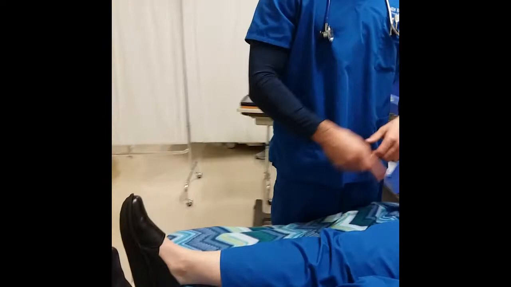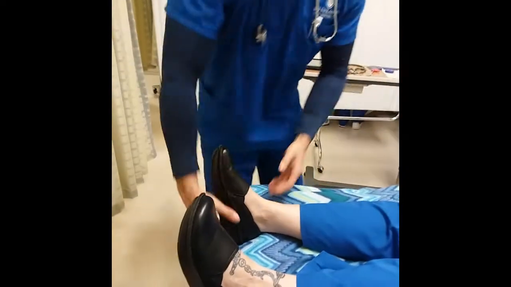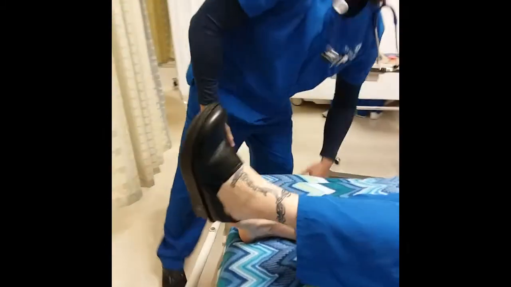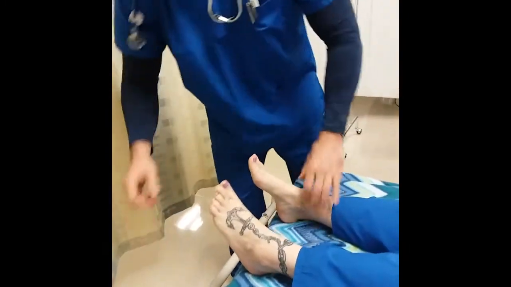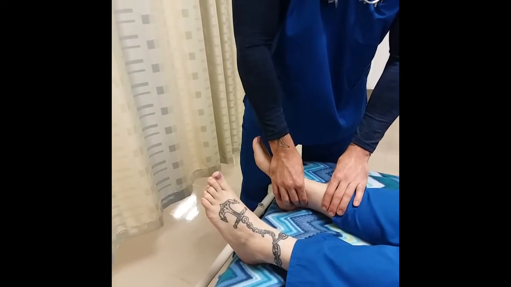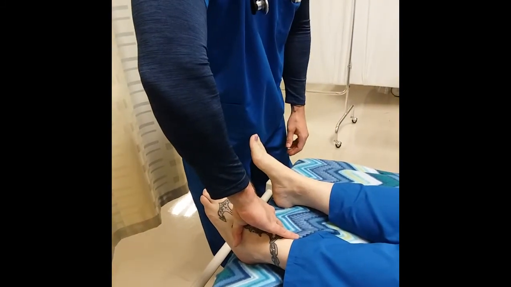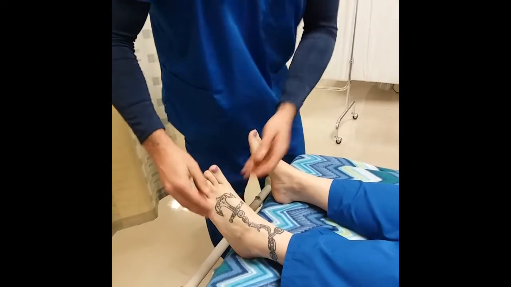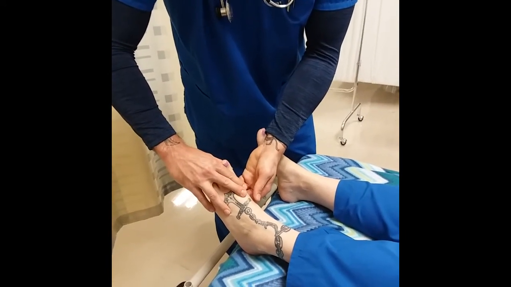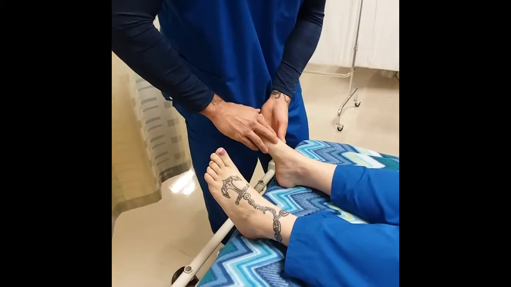I could check the femoral pulses. I could check the popliteal also, but instead I'm going to check the dorsalis pedis and the posterior tibial. Posterior tibial is behind the foot, on the inside of the ankle. It's present. Present. Dorsalis pedis is just above the big toe on the top. Present.